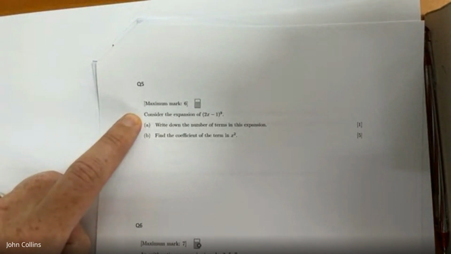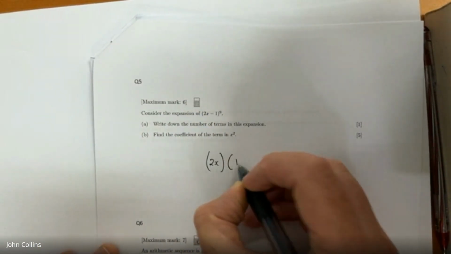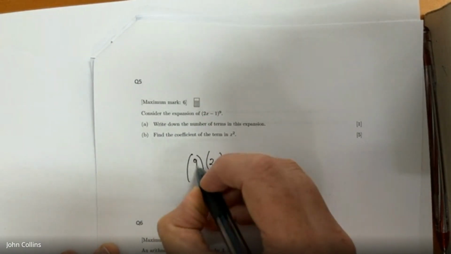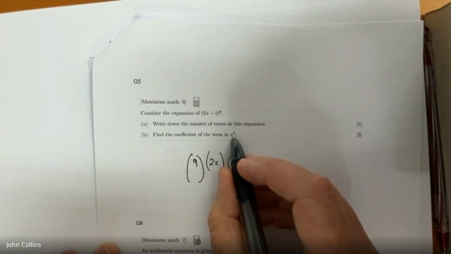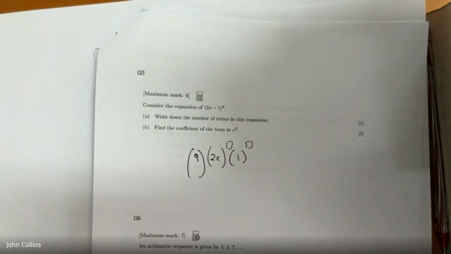Question 5 is then your first binomial, and it's just looking for the x squared term in this. So your first step for this is get your general term, 2x, 1. Don't put the minus between them. 9 is the number, and you need to figure out, well, x squared, so that's pretty straightforward. I think this number needs to be 2. This is another sequences question. This is a very straightforward sequences question.